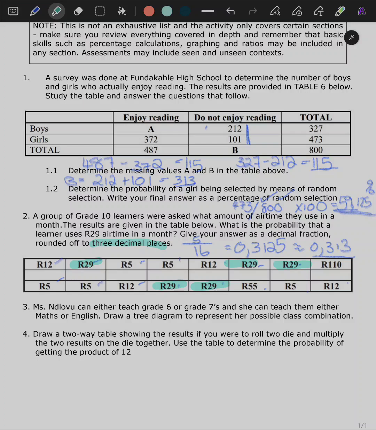Also, just be careful of this word decimal fraction. Sometimes because we say the word fraction afterwards, people think to leave it as a standard fraction form, but a decimal is a type of fraction. So we're still going into a decimal format.